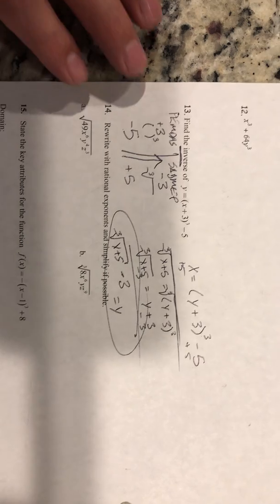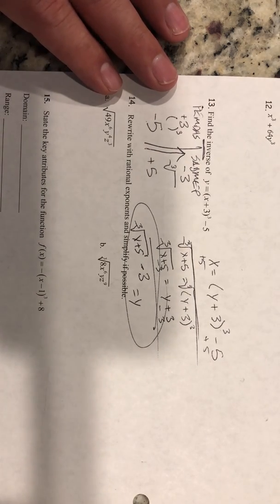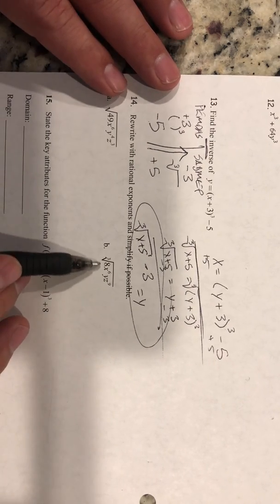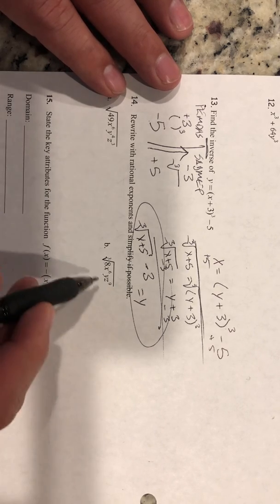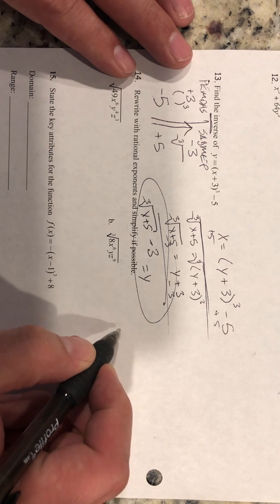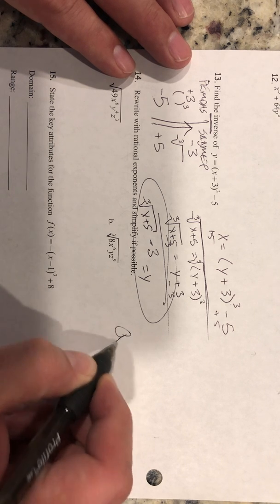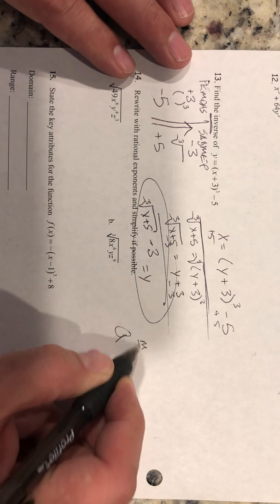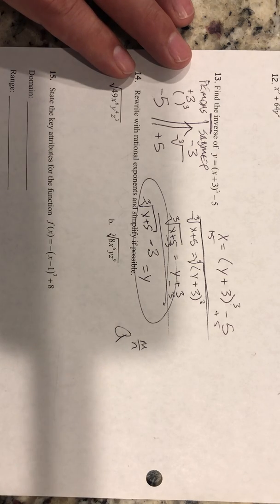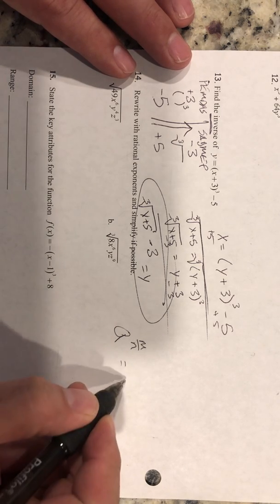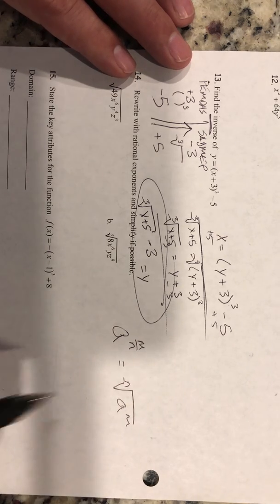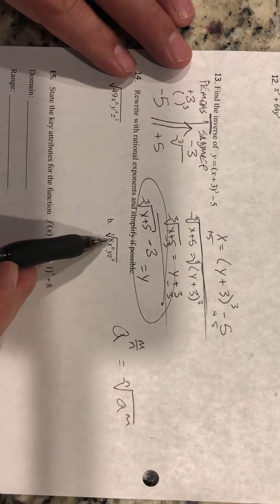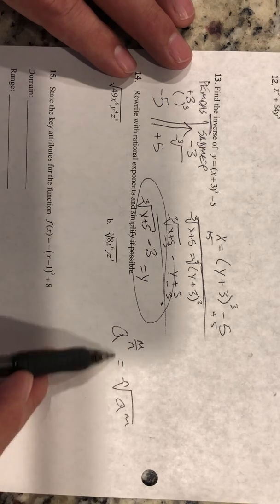And then let's do B. When I want the cubed root, it wants me to write it as a rational exponent. So that goes with the rule of a to the power of m over n, and that's going to be the nth root of a raised to the power of m. So we can go back and forth between the two, so we're going to use this method right here.